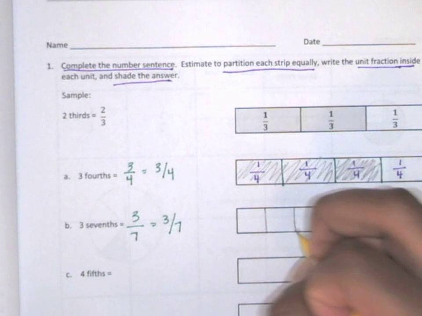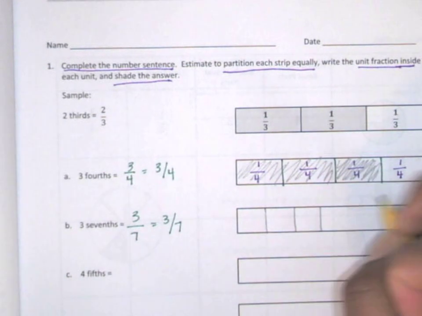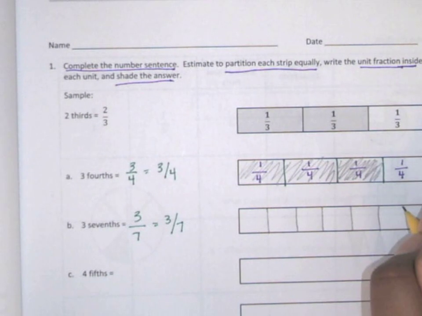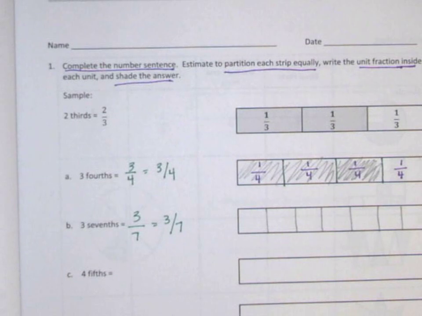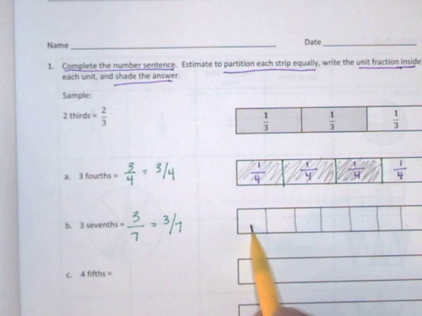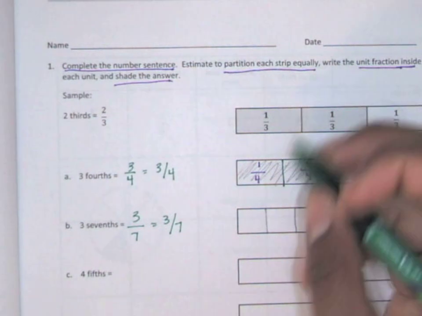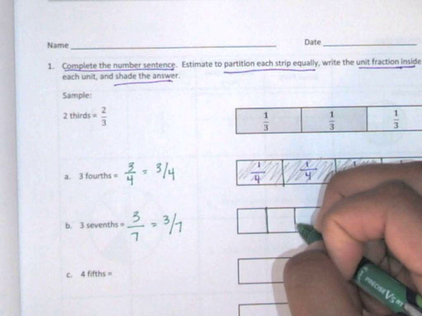1, 2, 3, 4, 5, 6. Okay. 1, 2, 3, 4, 5, 6, 7. I have my 7 sections. I think my lines look pretty good. I'm going to go back over them with a pen.